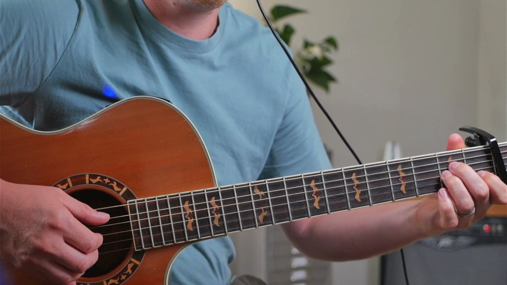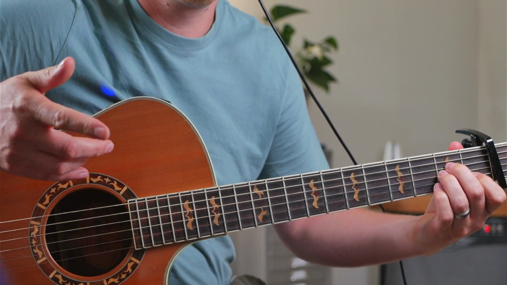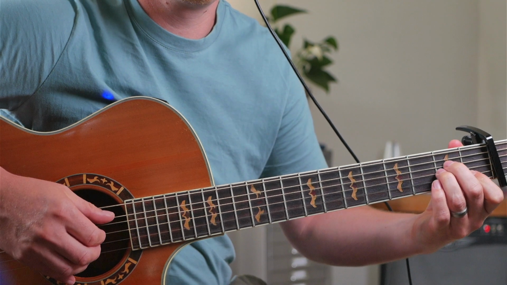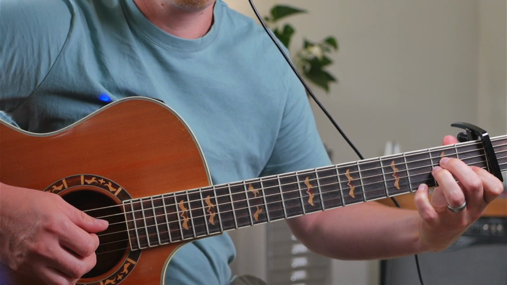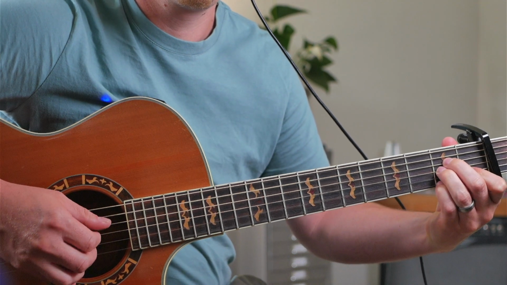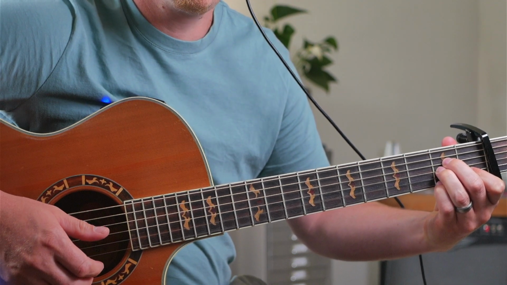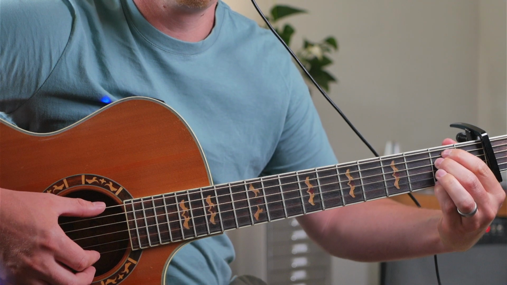And then with the A minor, you can do this cool thing, which you can't do in the key of A minor, but in the key of E minor, you can play the A minor. It's a sharp 11 there. And then that sharp 11 becomes a 9 if you're playing E minor.